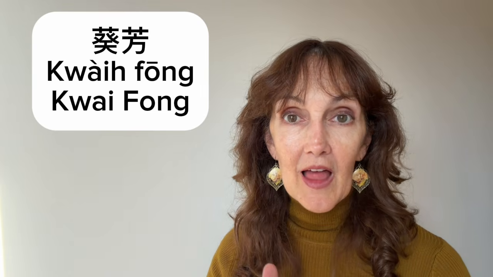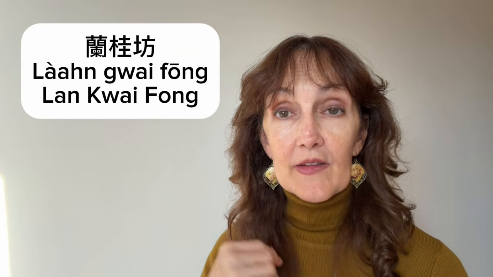You'll also see this Fong around town in Kwai Fong. Kwai Fong is an MTR stop in an area on the Red Line in Hong Kong. Now you might be thinking that I'm missing a very popular place in Hong Kong that also is pronounced Fong, but that place is going to have this character, which means lane or alley, and that's going to be found in Central on Hong Kong Island, the Lan Kwai Fong district.